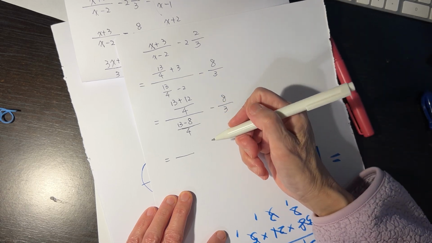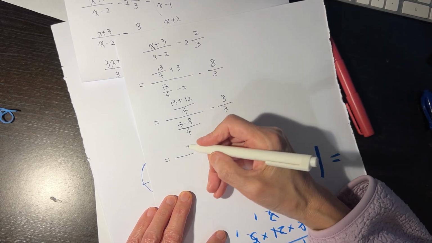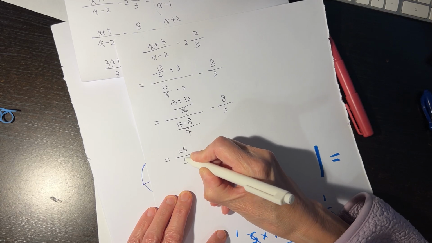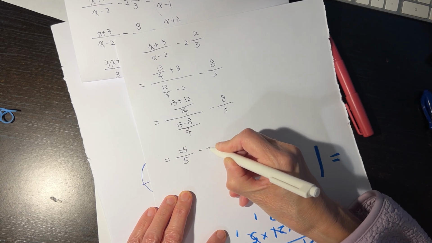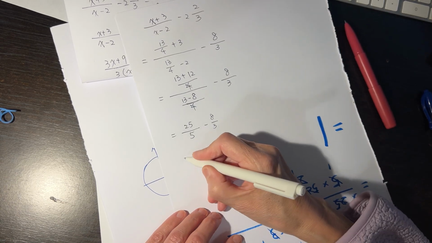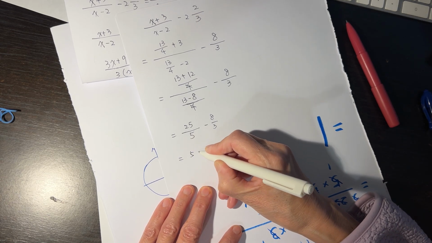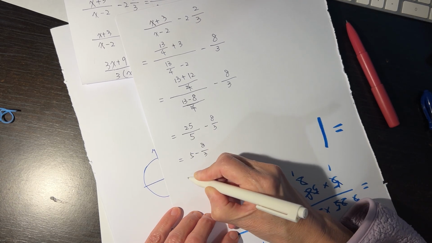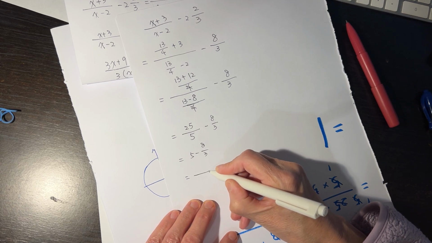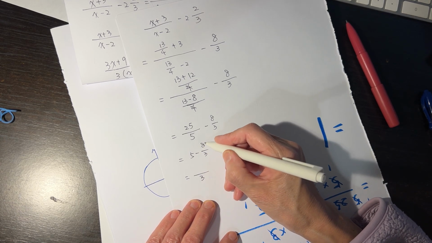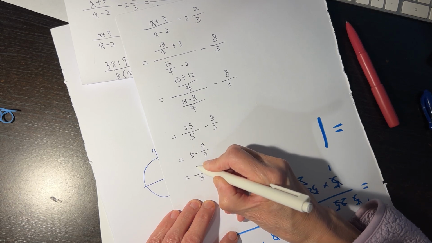Oh, I forgot to minus that. That makes sense. 35 minus 8, 7.